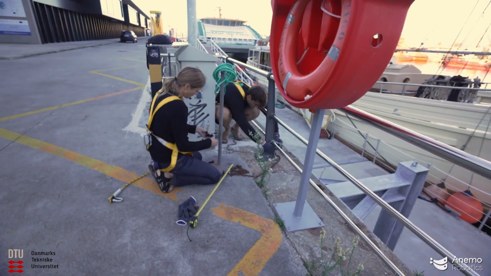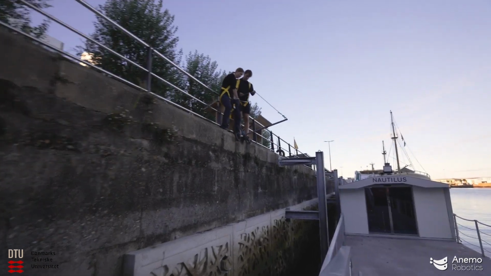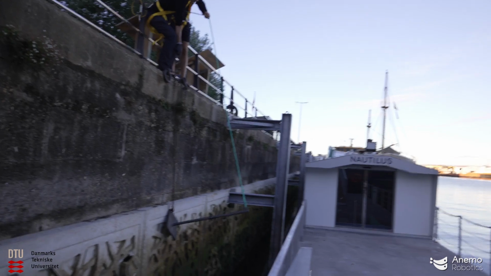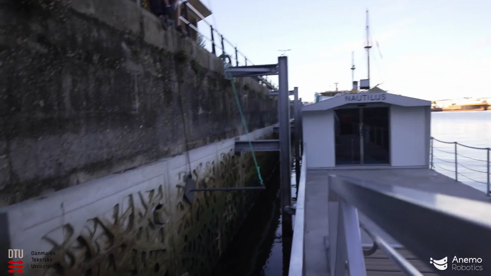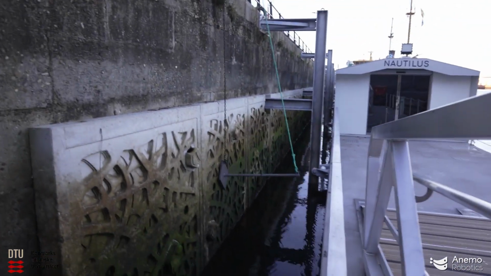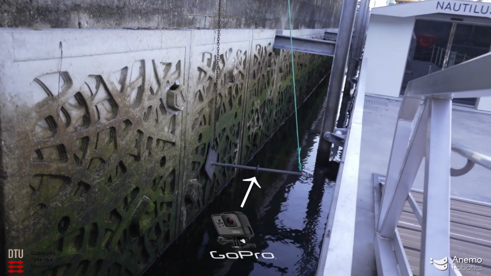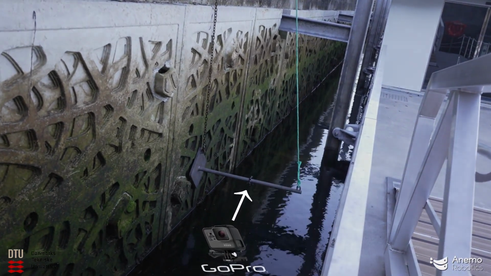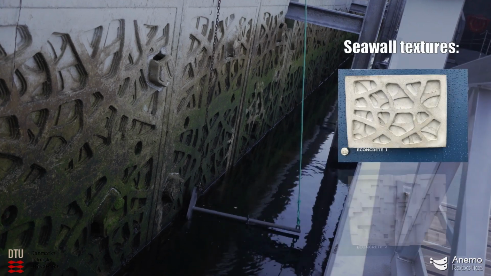These concrete slabs are also referred to as seawalls and are designed with distinct patterns that are supposed to promote mussel and vegetation growth, which makes a better habitat for fish. As you can see in the video, we mounted GoPro cameras to these metal poles that were lowered a couple of meters below the surface.